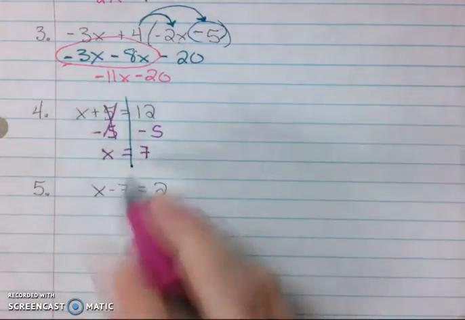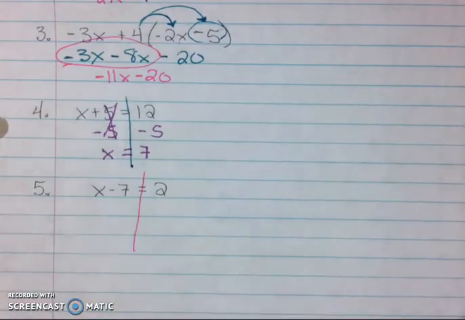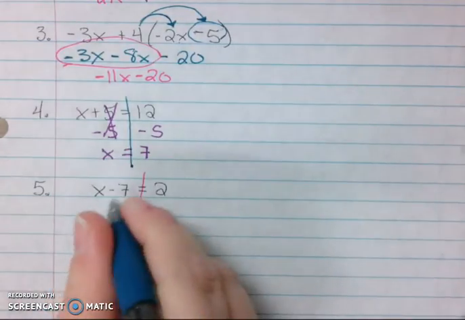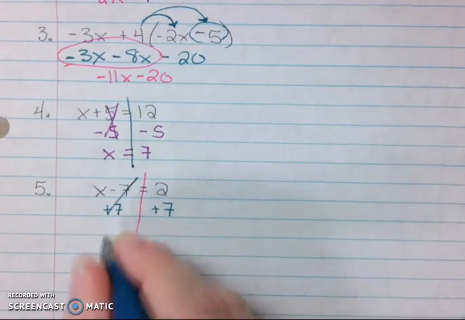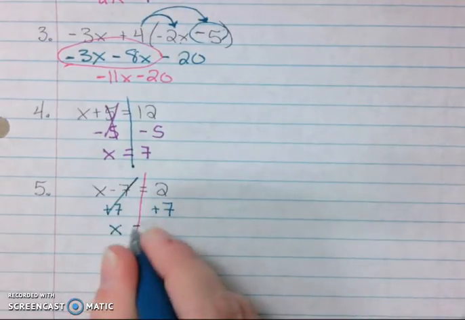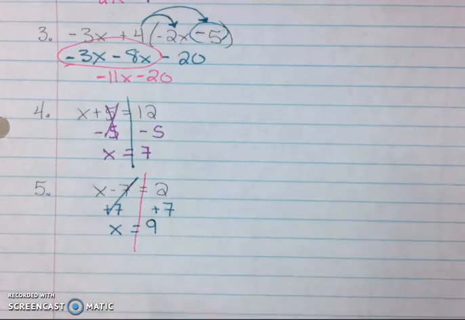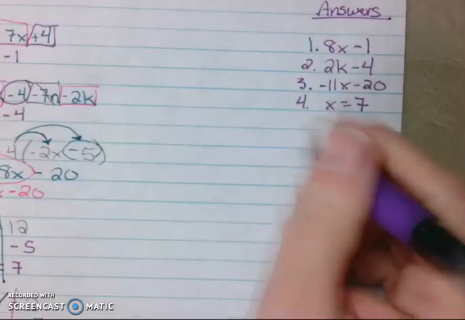Okay, so here we have x minus 7. To do the opposite of minus 7, we're going to add 7. And we do that to both sides so that those cancel, leaving me with x. 7 plus 2 is 9. So x equals 9 for number 5.